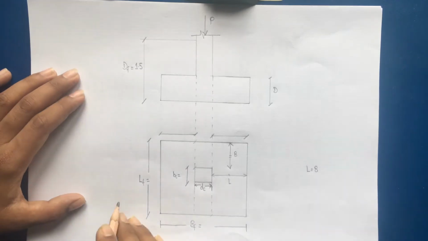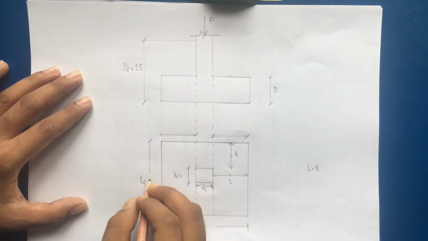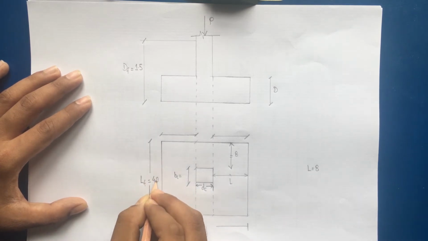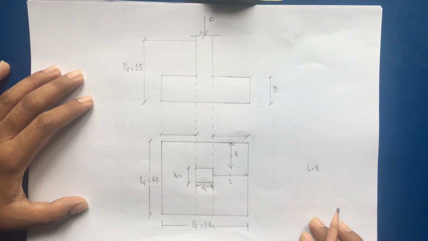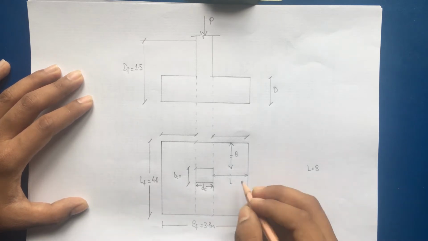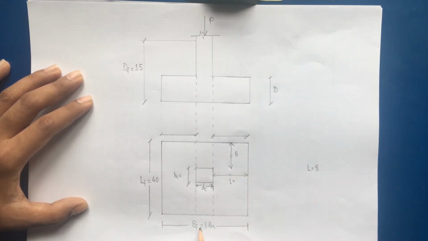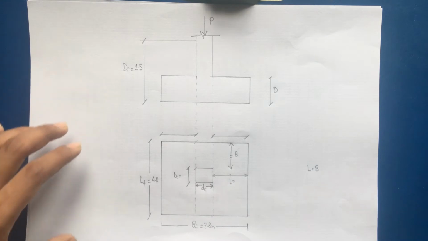Okay, before that let us write down the dimensions. So LF is equal to 4 meter, similarly BF is 3.8 meter, and the projection will be L. I have said these two are equal and the value can be computed as BF minus DC divided by 2.